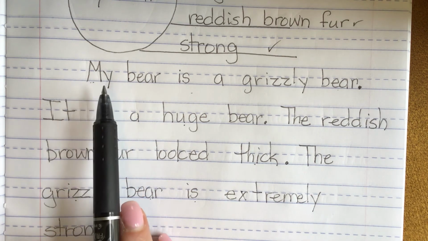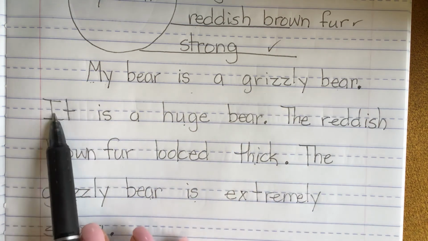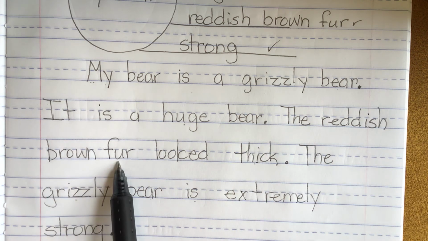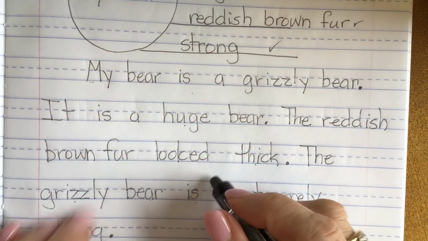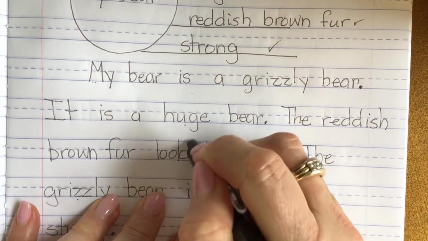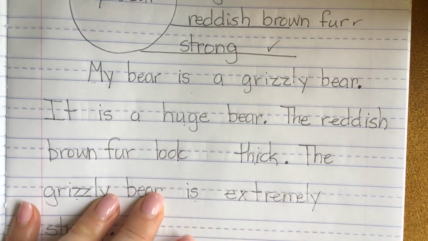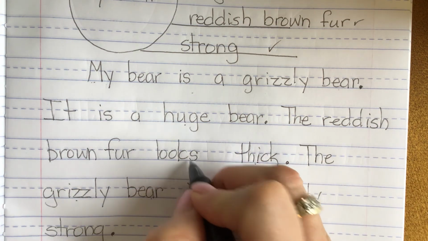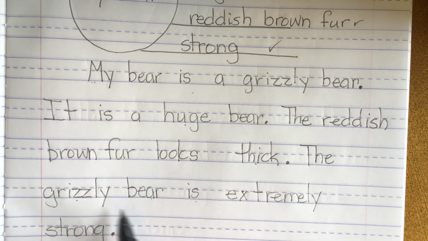So now, let's read what we wrote. My bear is a grizzly bear. It is a huge bear. The reddish brown fur looked thick. Looks. Oh, notice I used looked, which is past tense, and whoops, I need to keep my sentences all present tense. So I can change looked into looks. The reddish brown fur looks thick. The grizzly bear is extremely strong.